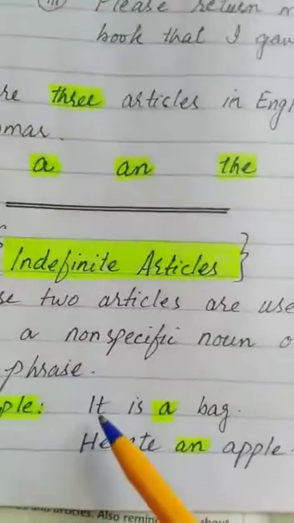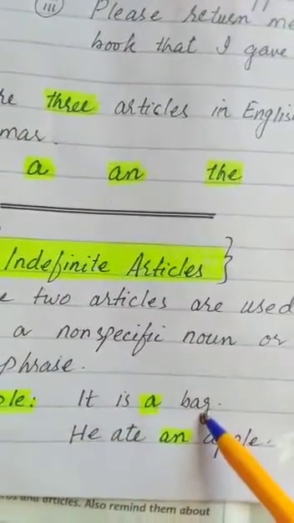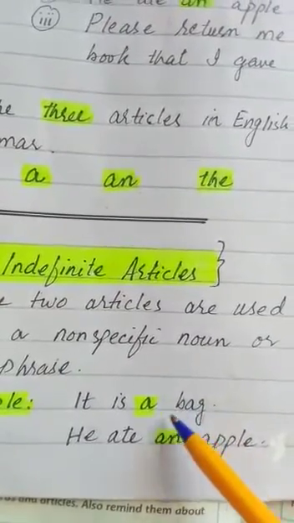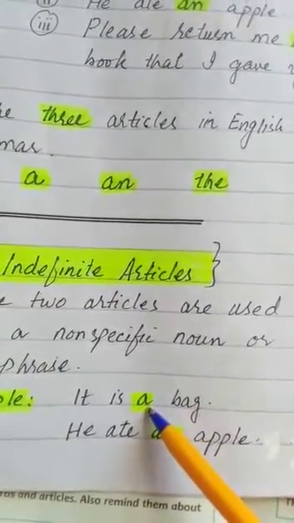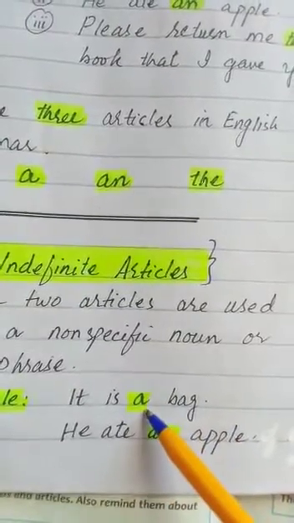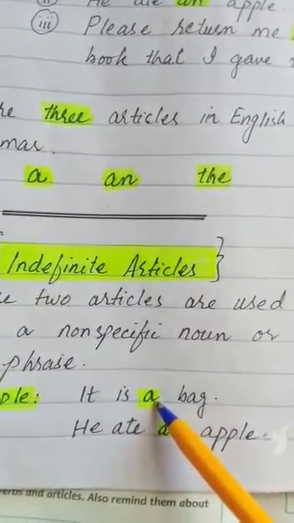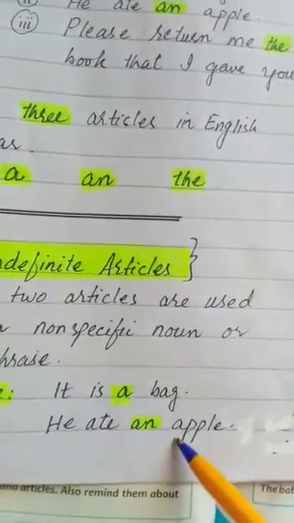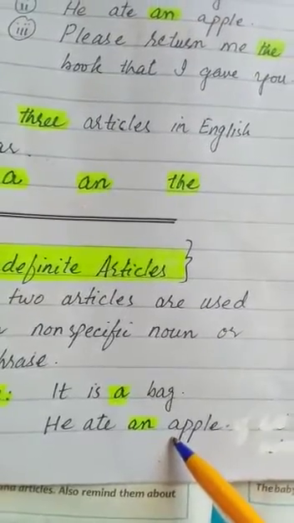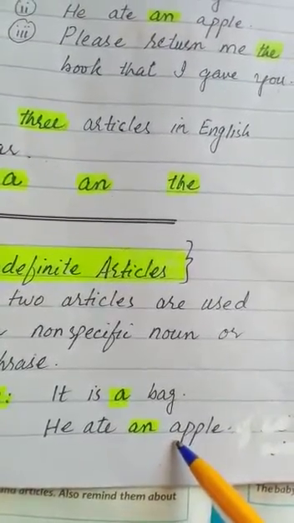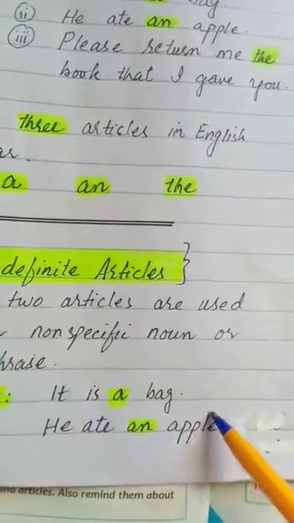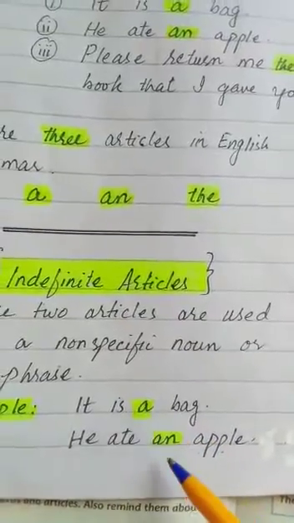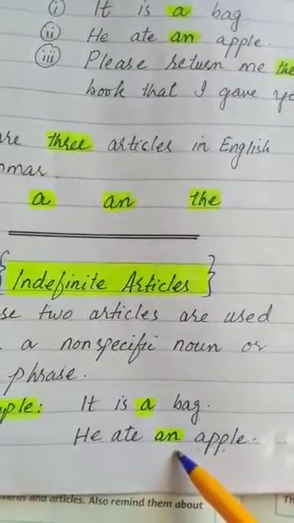For example, you can see here, it is a bag. We are not talking about a particular bag, it is a bag. Here I have put an article, and this a is an indefinite article. He ate an apple. We are talking about a common apple. We are not specifying these nouns, so before them I have used a and an.